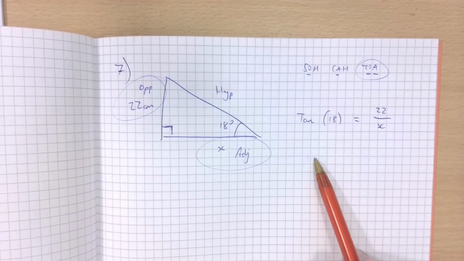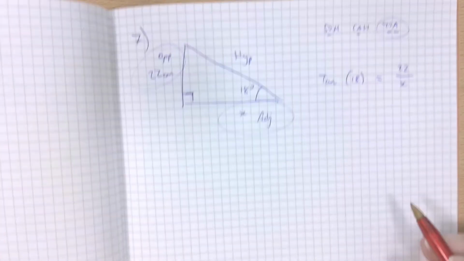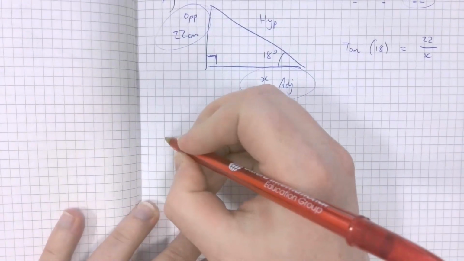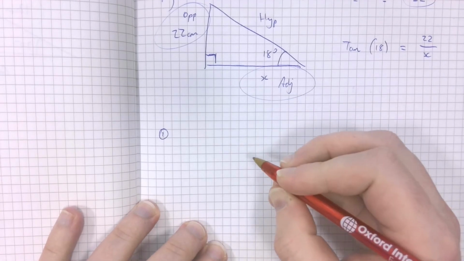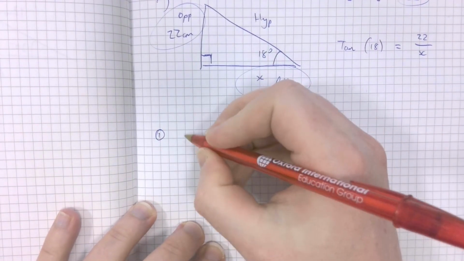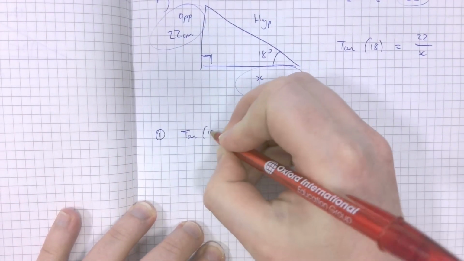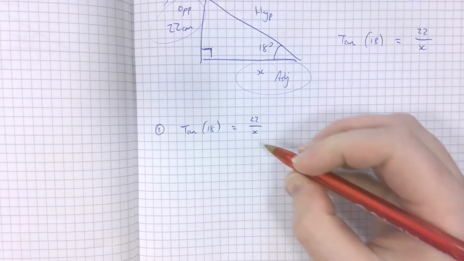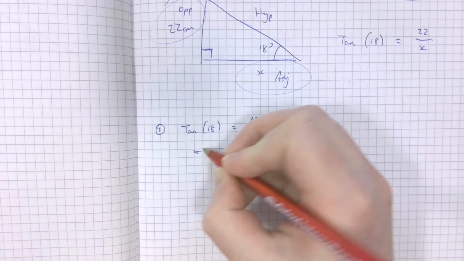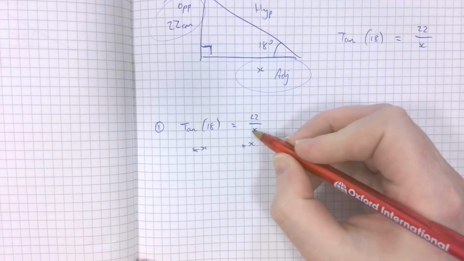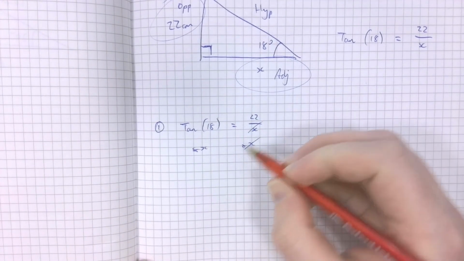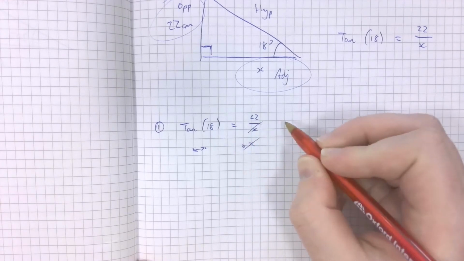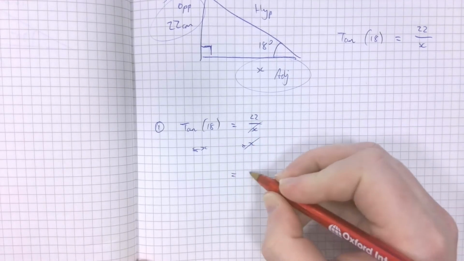Doesn't work. Because the 22 is on the numerator, it can't work like that. There are two ways to deal with a question of this form. I'm going to show you both of them, and you can make your own decision as to which one you want to use. So, my first method is to multiply both sides by x first. That will eliminate the denominator of the right-hand side of this fraction, leaving just 22.